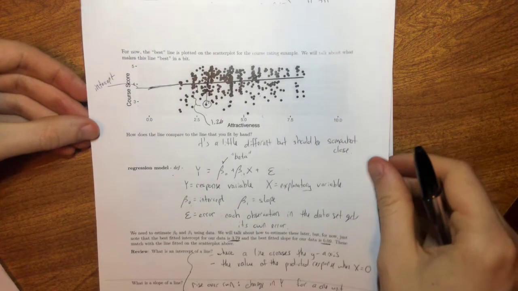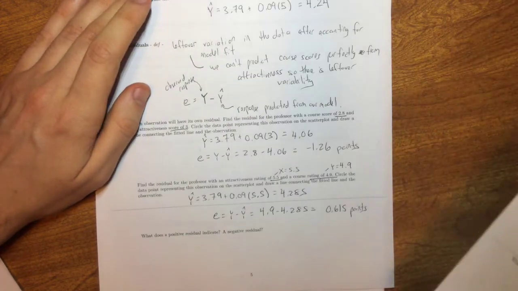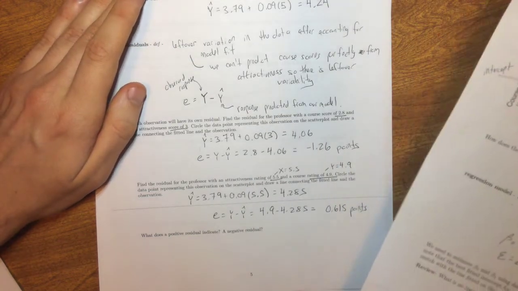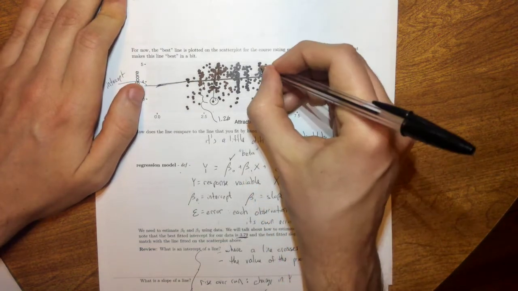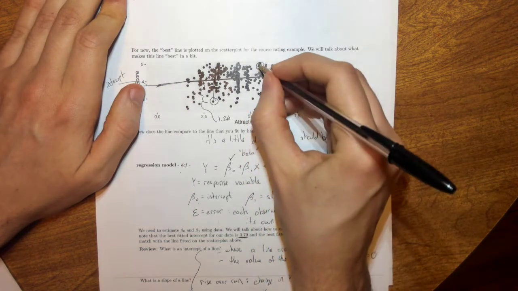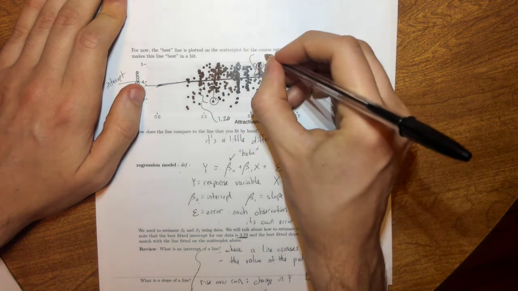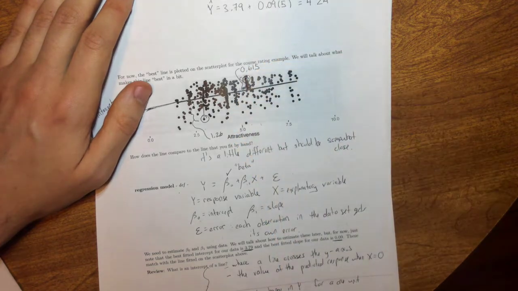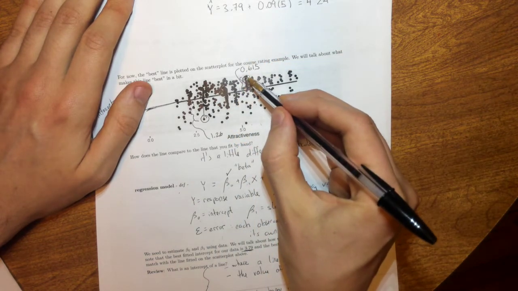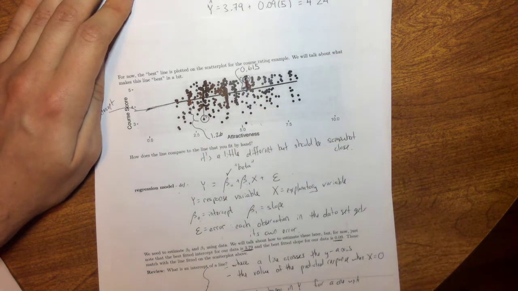We could find them on our scatter plot. Their attractiveness was 5.5 and their course score was 4.9, so they're about here. The residual is the distance from that point down to the line, vertically 0.615. It's positive now because their observed course score is higher than what the model predicted.